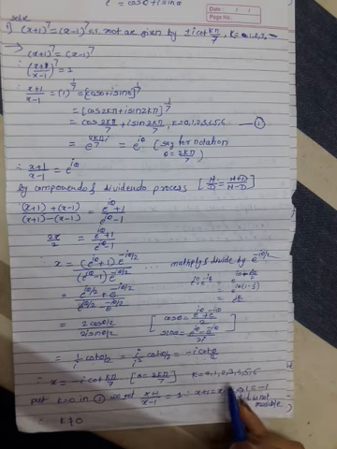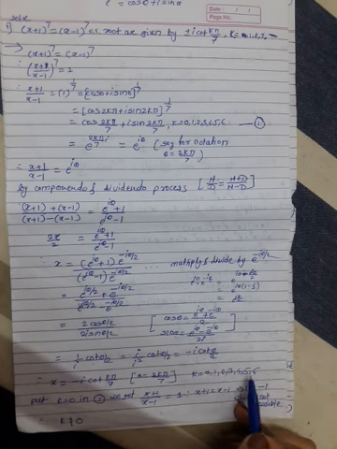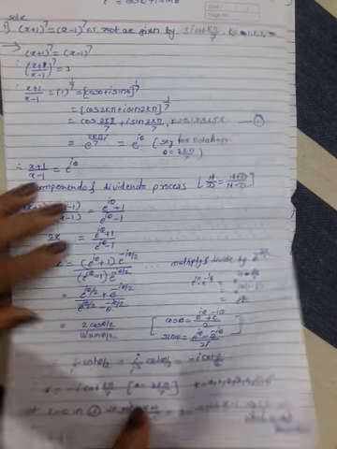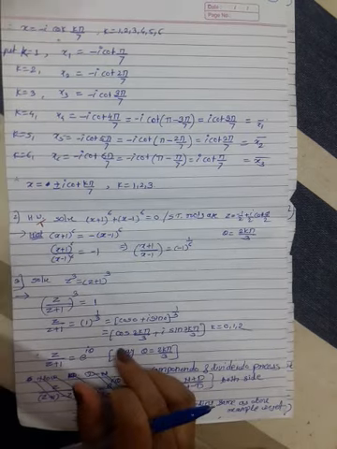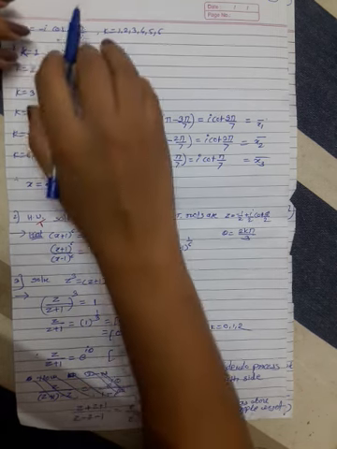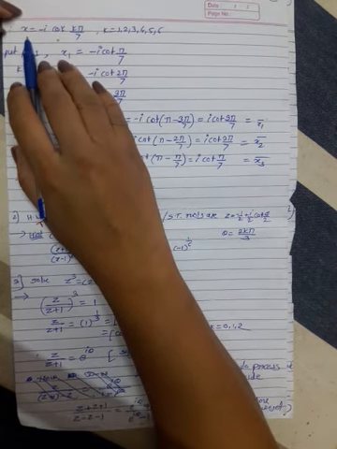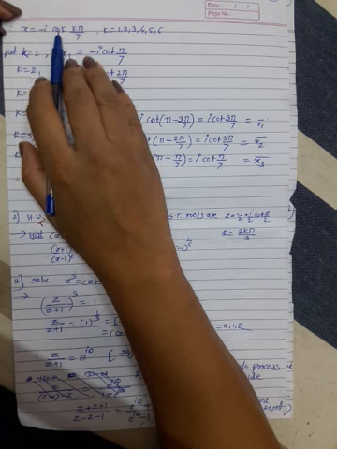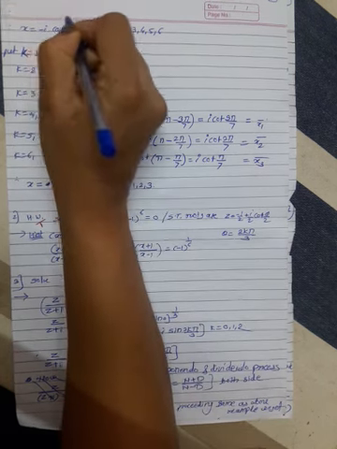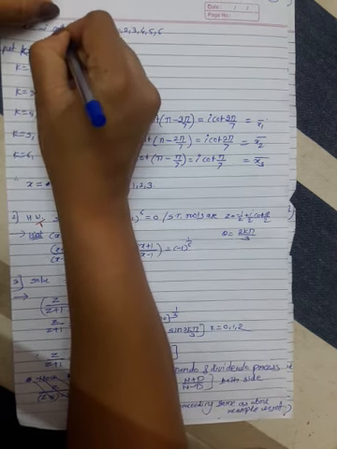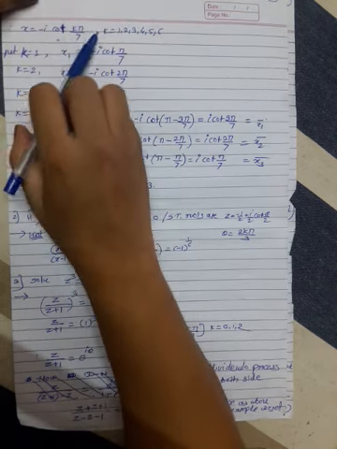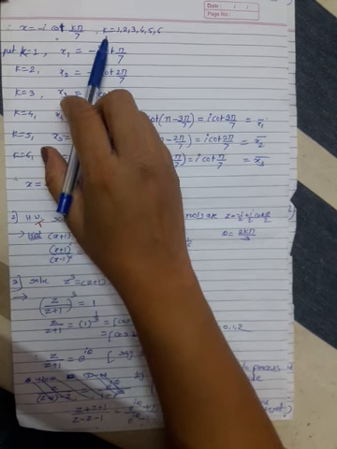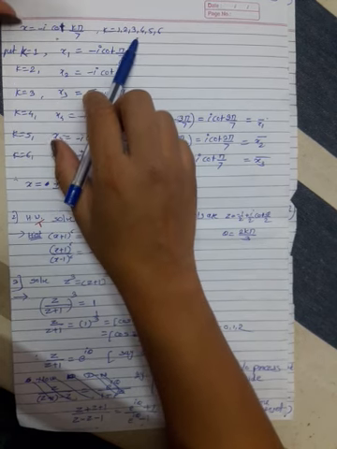Now the rest, k is equal to 1, 2, 3, 4, 5, 6. Here we get x is equal to minus i cot k pi by 7. The values of k are now all except 0: 1, 2, 3, 4, 5, 6.